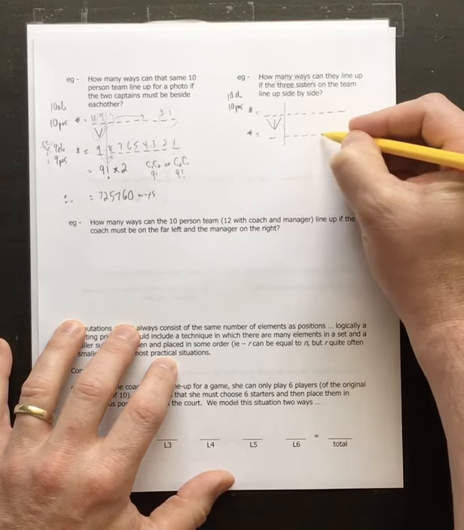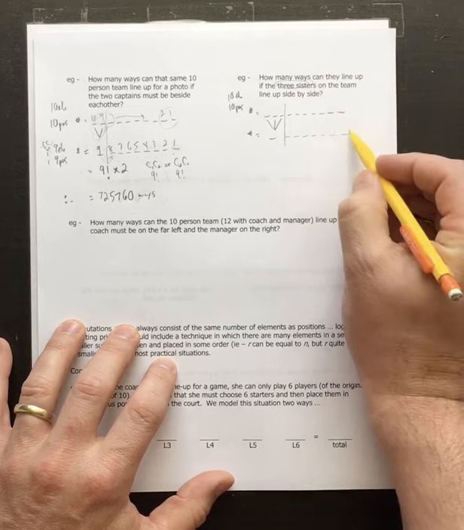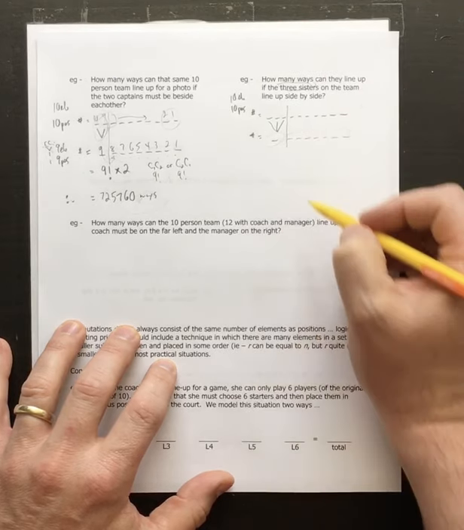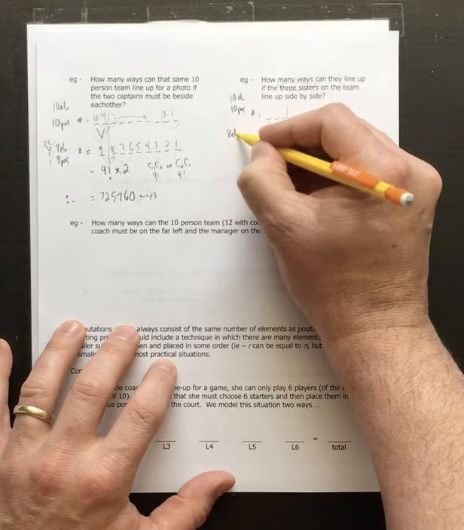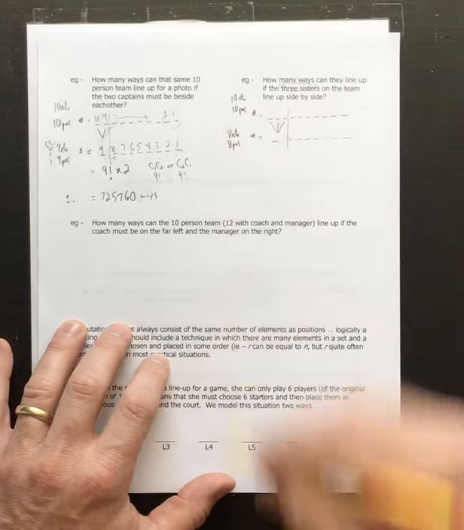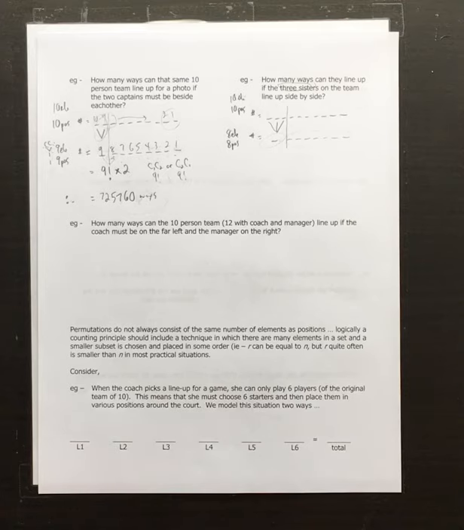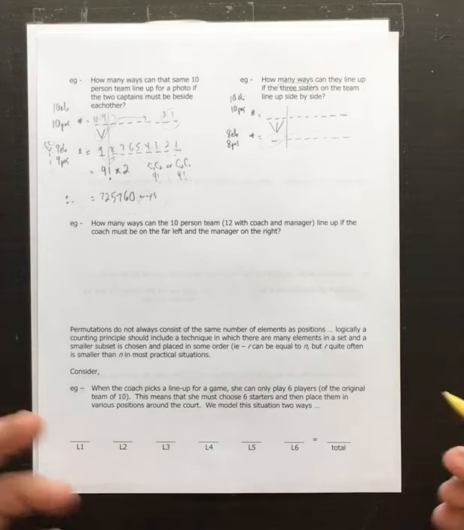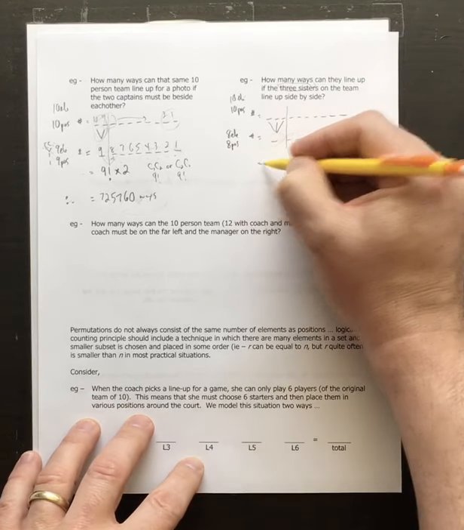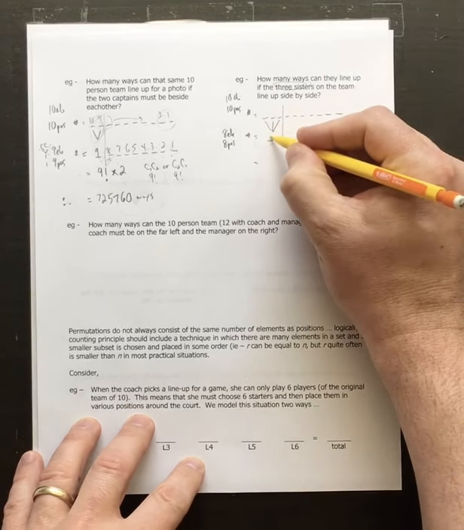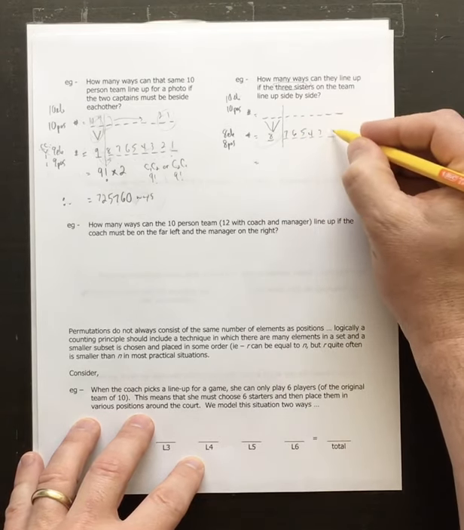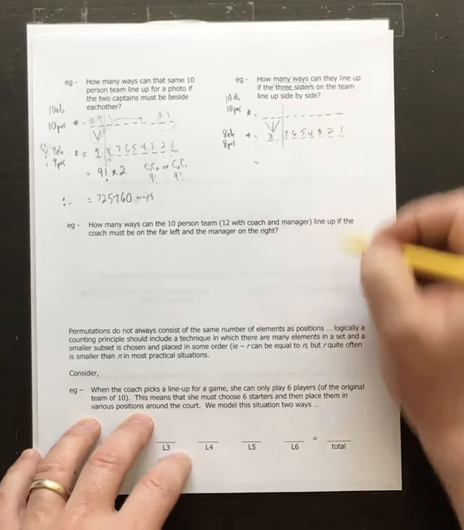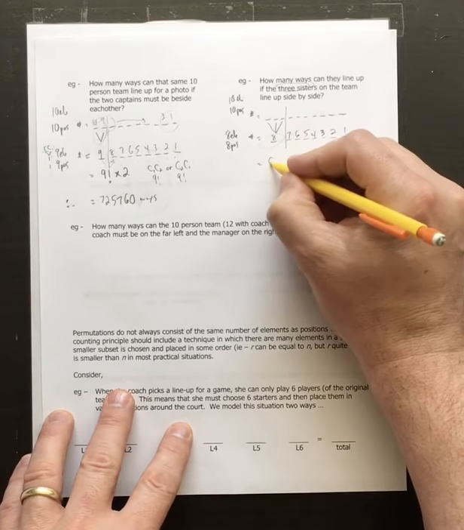1, 2, 3, 4, 5, 6, 7. So we have 7 other people plus the 3 sisters. So we go from 10 elements in 10 positions to 8 elements in 8 positions, because 3 of those people become 1. They don't disappear, we go down to 7. So what we end up with is 8 times 7 times 6 times 5 times 4 times 3 times 2 times 1. And we're gluing them together, so that's going to be 8 factorial.